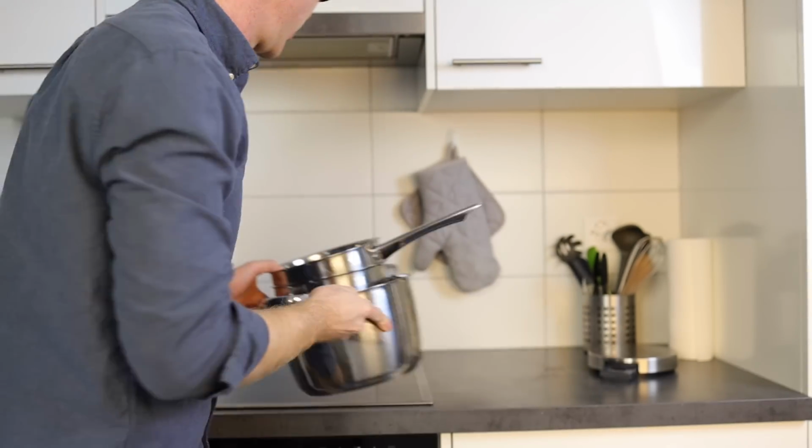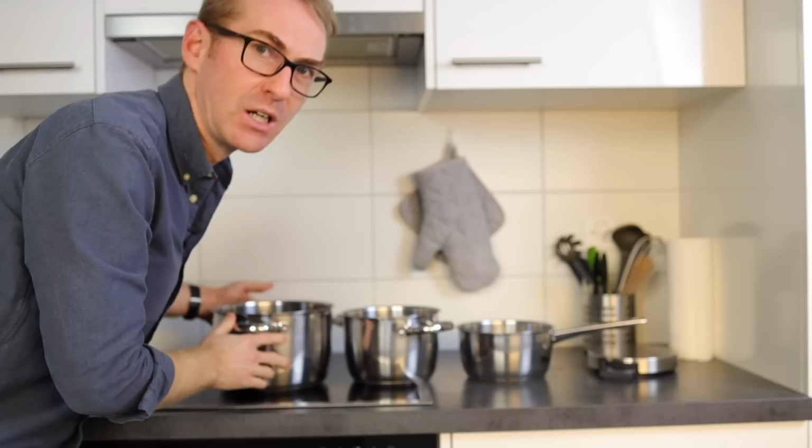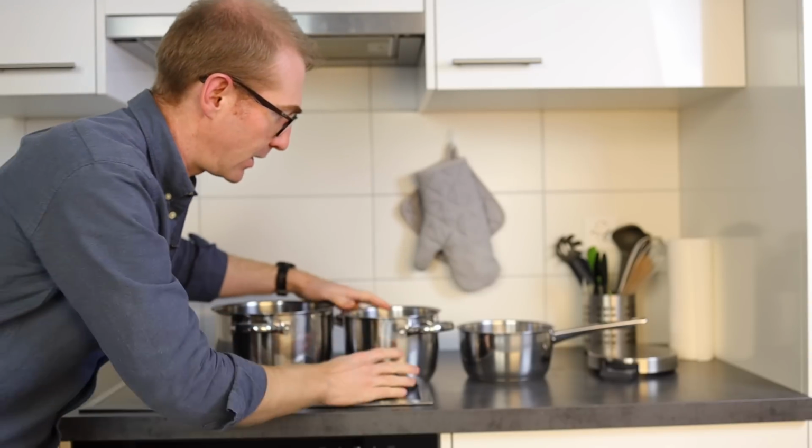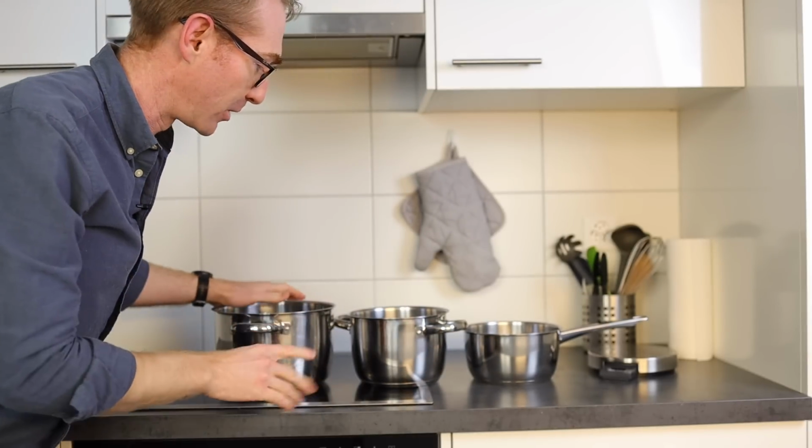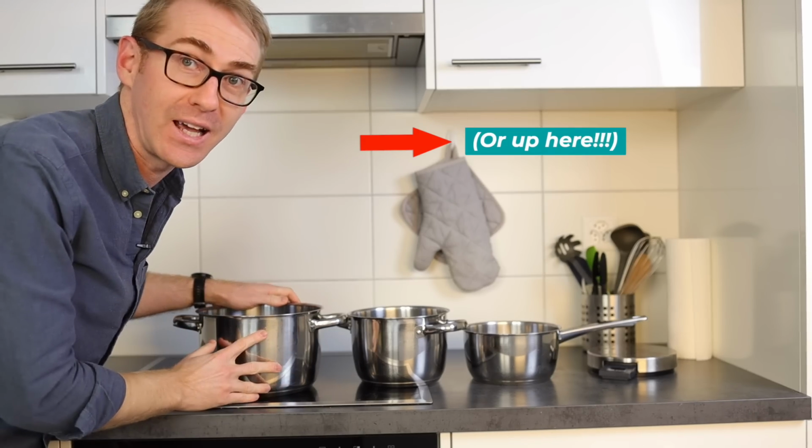I don't have buckets, but I do have these saucepans. And I kind of want to write on here, but I think my wife will kill me if I do. So I'm going to put something maybe here in editing.